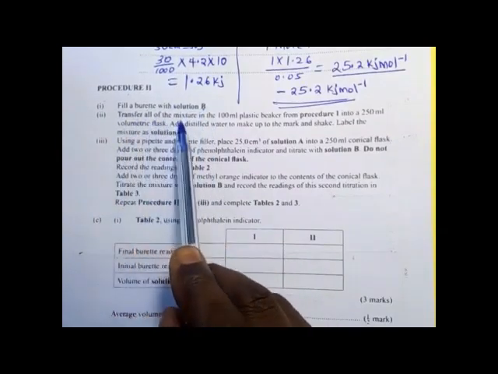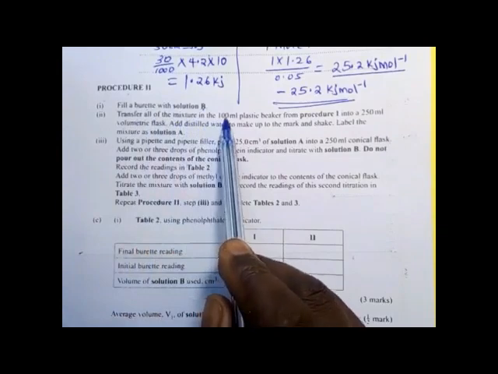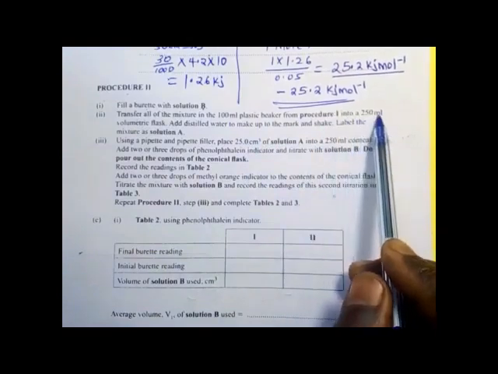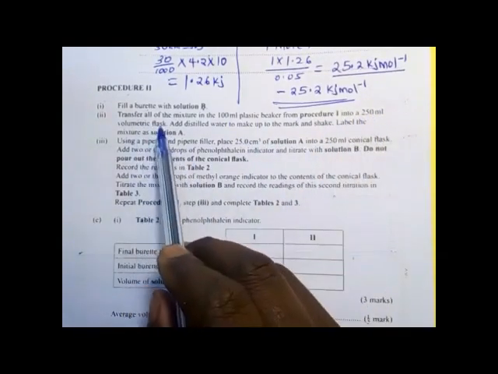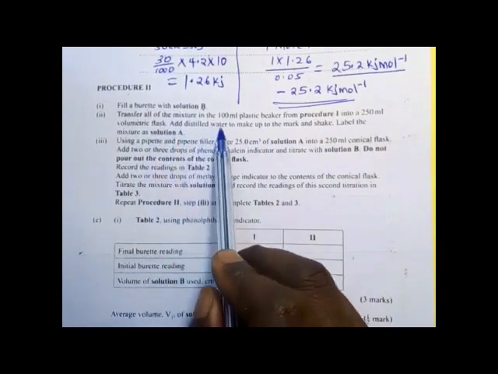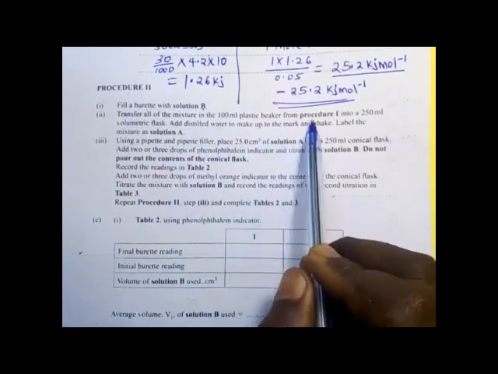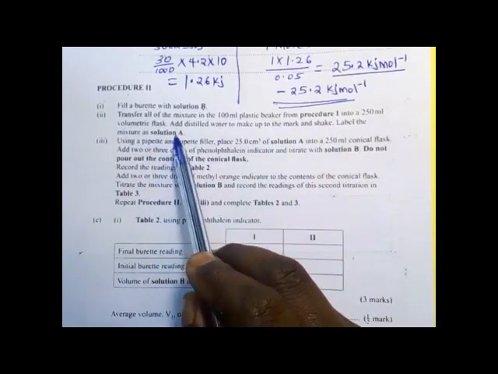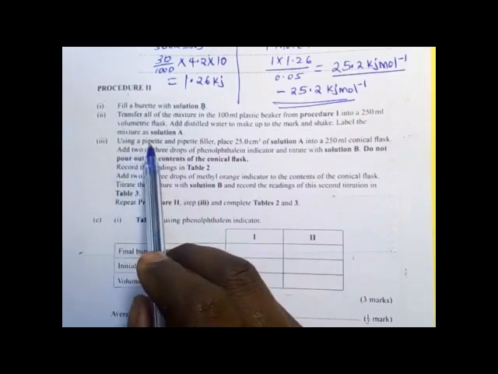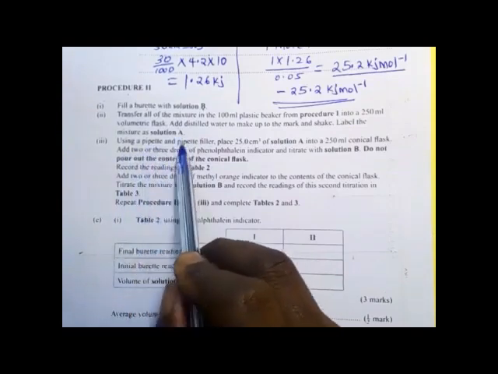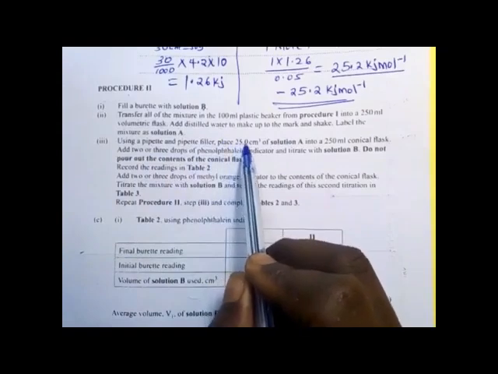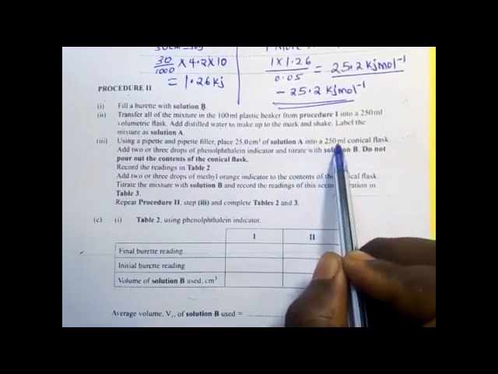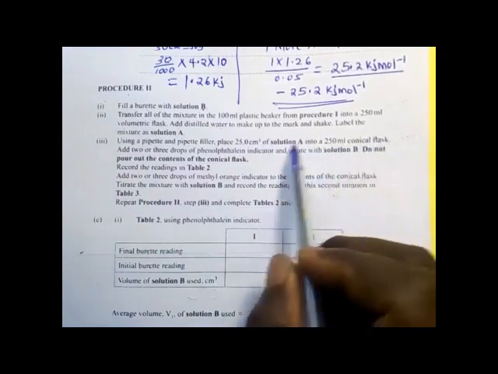Transfer all this mixture in the 100 plastic beaker from procedure 1 into a 250 ml volumetric flask. Add distilled water to make up to the mark and shake. Label the mixture solution A. Using a pipette and a pipette filler, place 25 centimeters cube of solution A into a 250 centimeters cube conical flask.